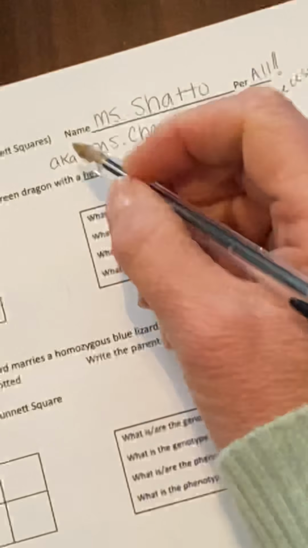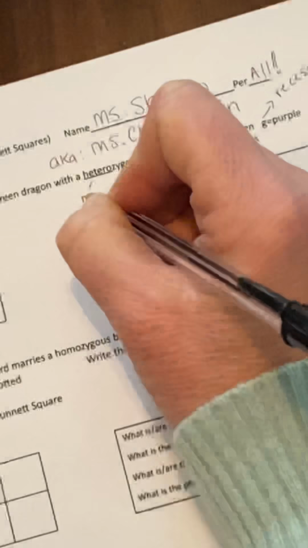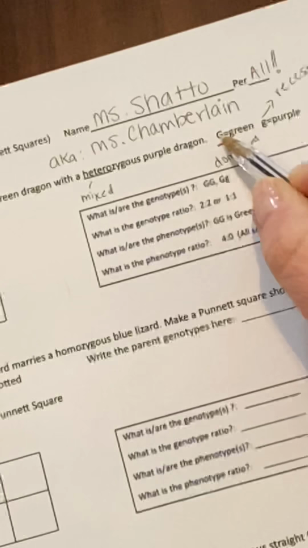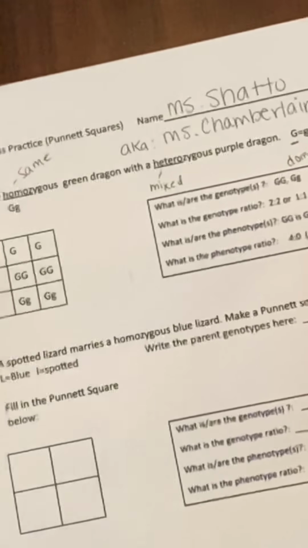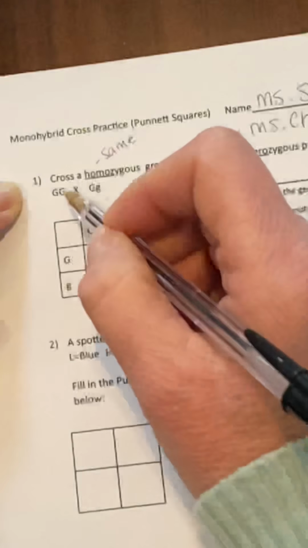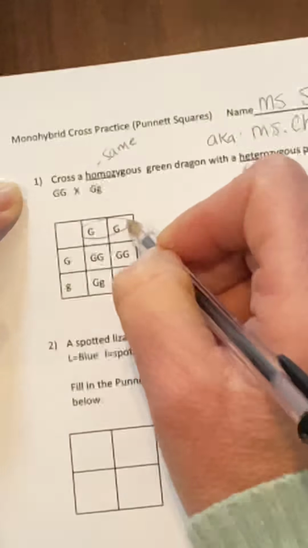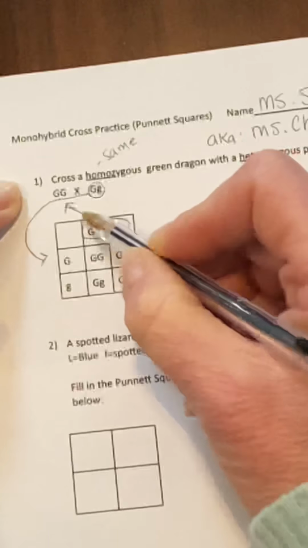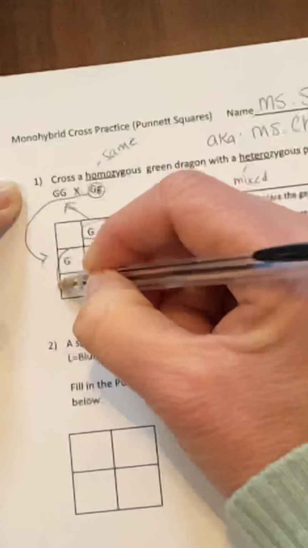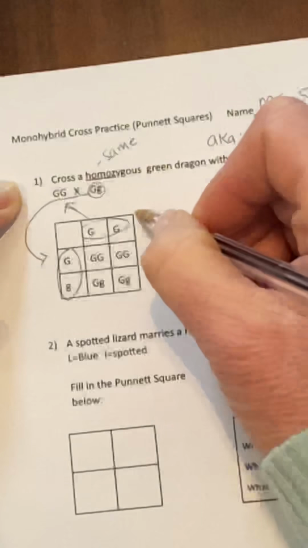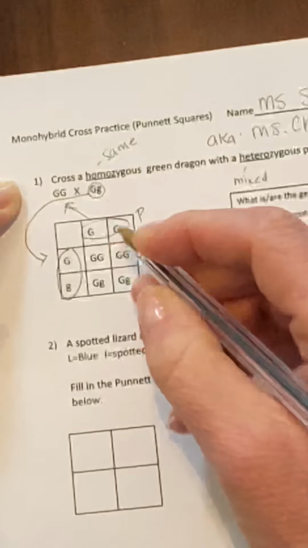And then heterozygous means that it's going to be mixed. So we're going to have one uppercase letter and one lowercase letter, which is why the other parent looks like this. So then when we set it up, we've got this parent here, right? And then this parent went over here on the side. Big G here and little g here. These are the parents. By the way, this would be the P generation. And then this would be our F1 generation.